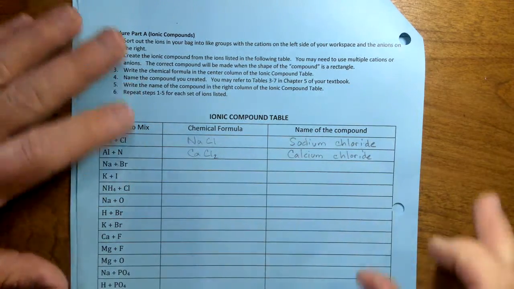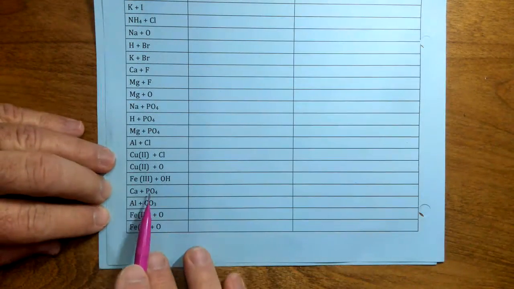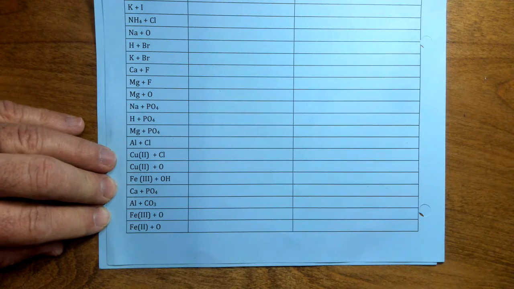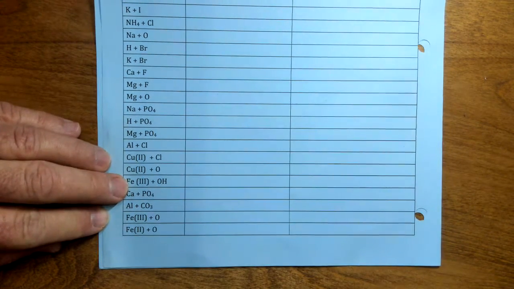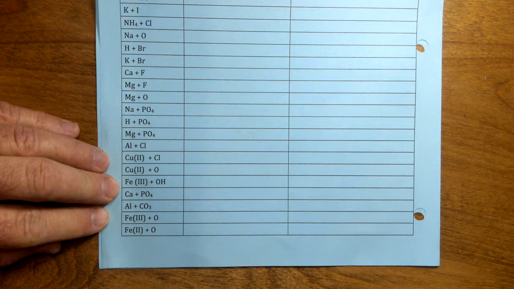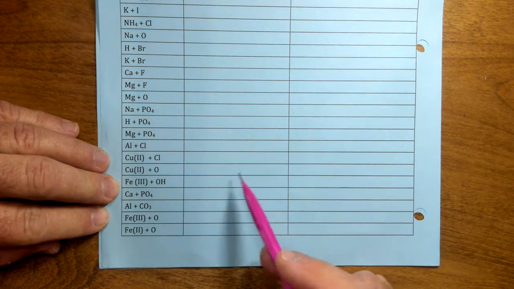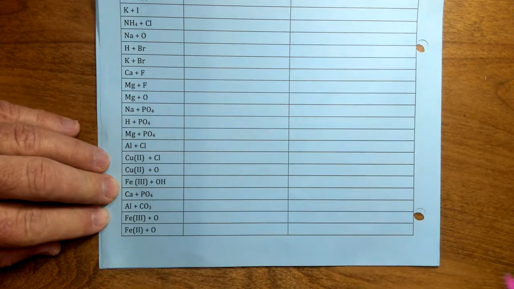All right, there is a catch down here. When you look down at the very bottom, you'll see that you have some Roman numerals. Please make sure that you look back through the background and the notes for what those Roman numerals mean, and they become important not only in getting to neutral, but also in naming the compound.